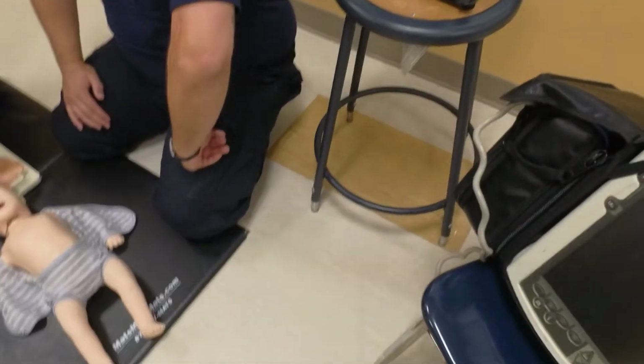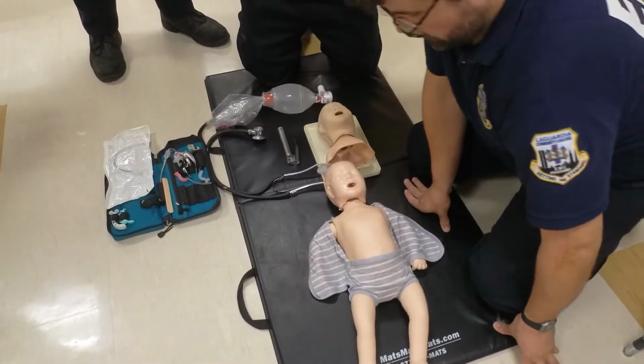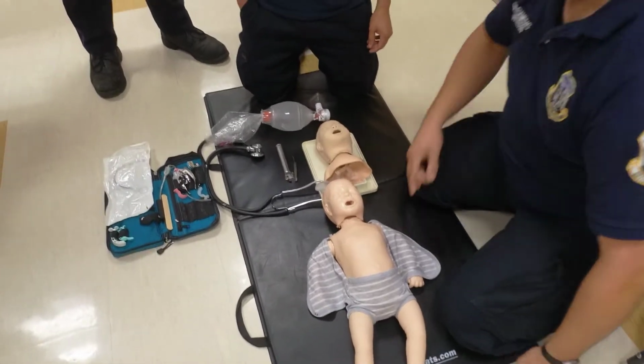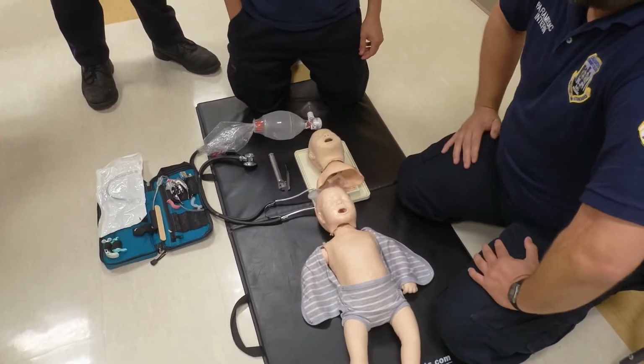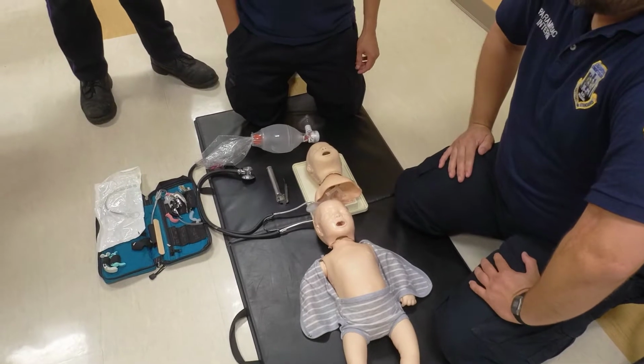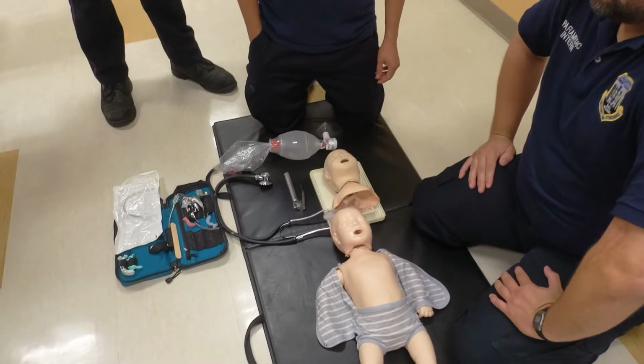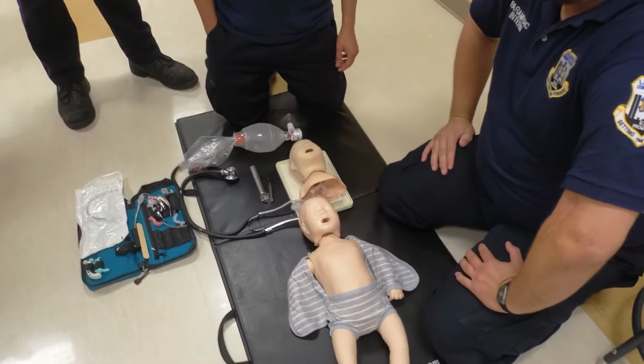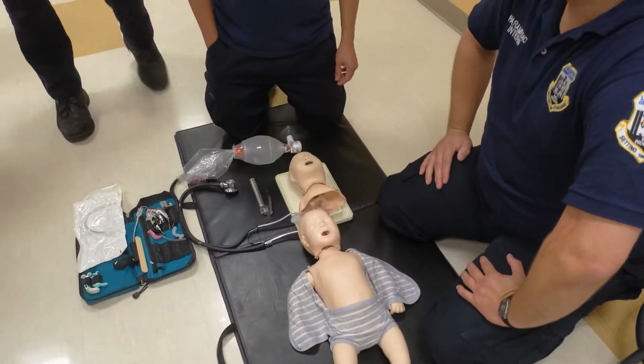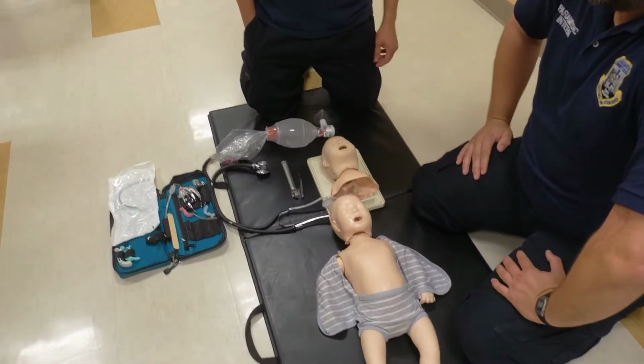You guys are using the monitor. Remember, it's weight-based settings, right? For defibrillation, what are the joules? It says 0.5. Not for cardioversion, but for defibrillation. 2, 4, 6, you got it. 8. That is how we defibrillate. Right, 10 is the max. Cardioversion is 0.5 to 1. Second one is 2 joules.